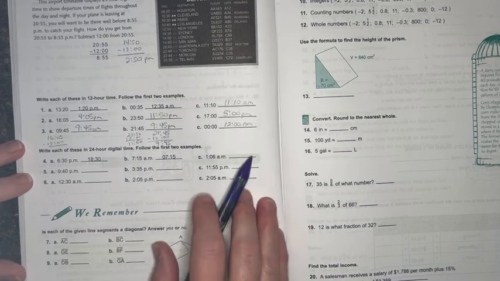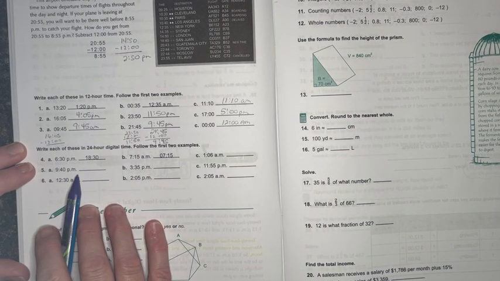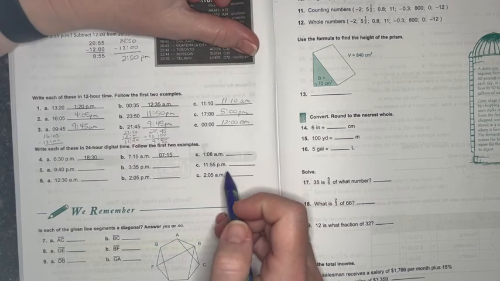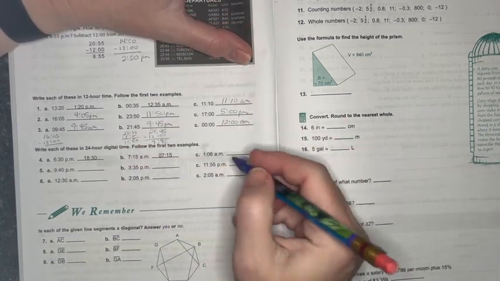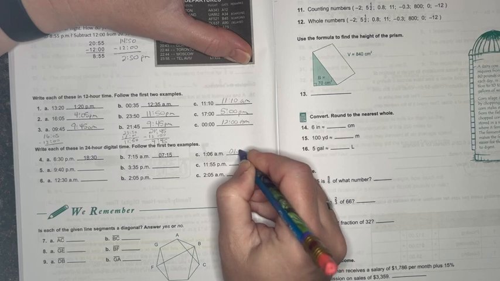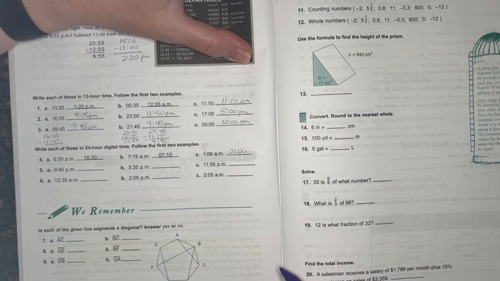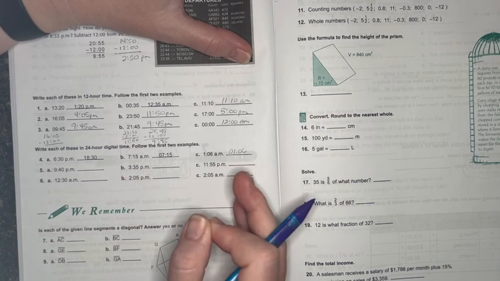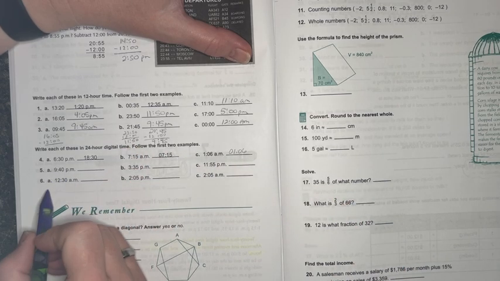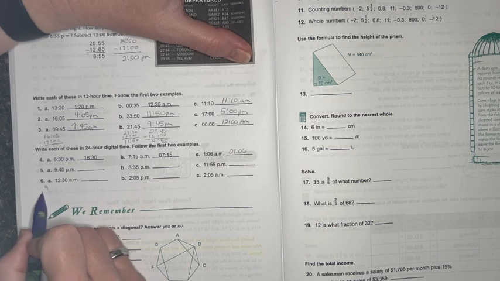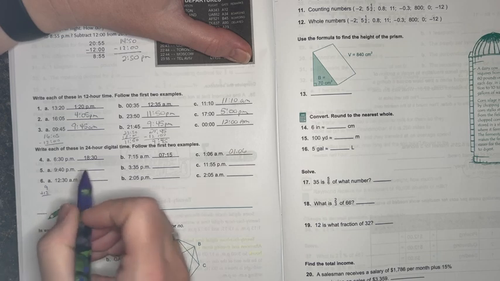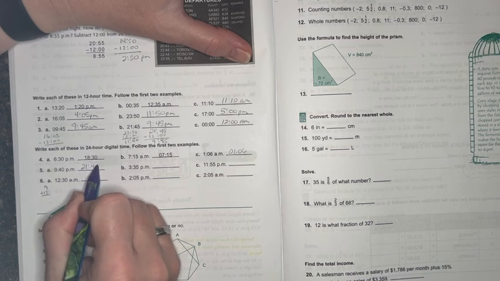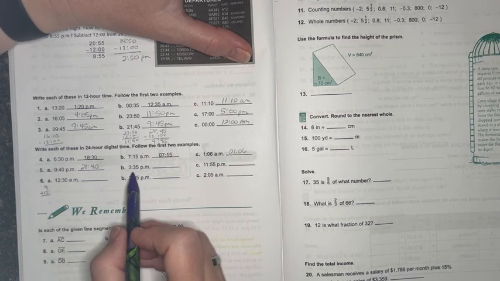All right, let's look at these other ones where we're switching over from the 12 to a 24-hour clock. So 1:06 a.m., right? Remember the AMs we don't change, so this is just going to be 01:06. That's the time. We leave off the AM. 9:40 p.m., though, we do have to add 12. So we have to add 9 plus 12. Okay? And so what is 9 plus 12? Well, it's 21:40.